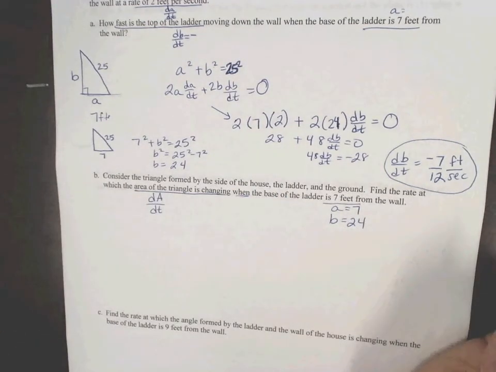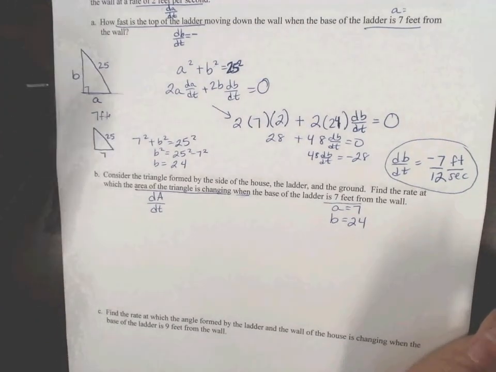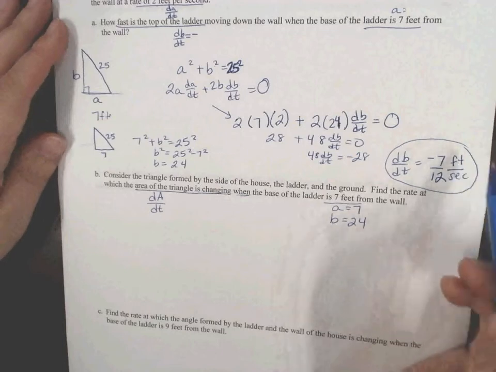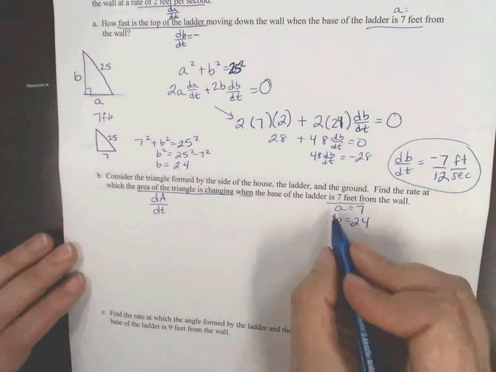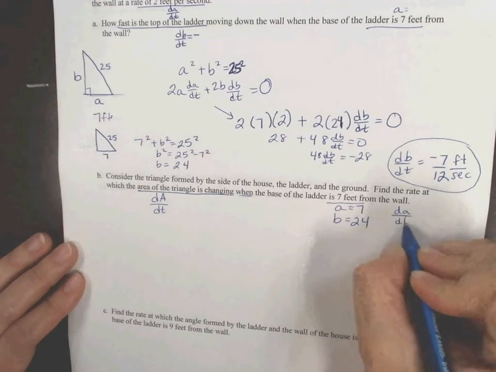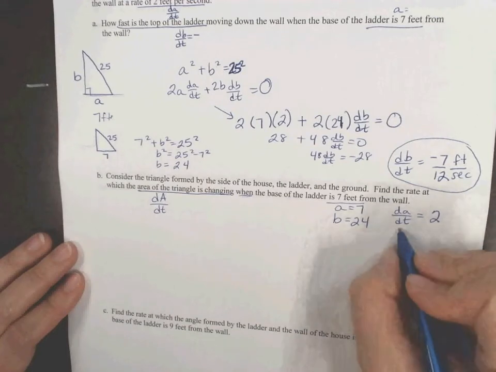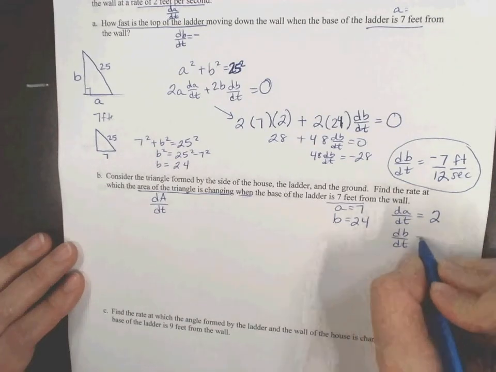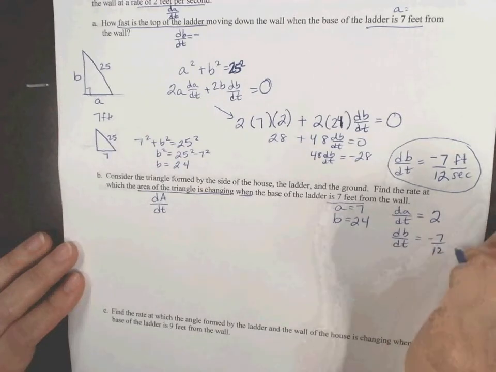Since it's the same situation as part A, and the same instant of time, I also know that dA/dt and dB/dt are going to be the same. So a was equal to this, b is equal to this, da/dt is still equal to 2 feet per second, and dB/dt is equal to negative 7/12 feet per second.